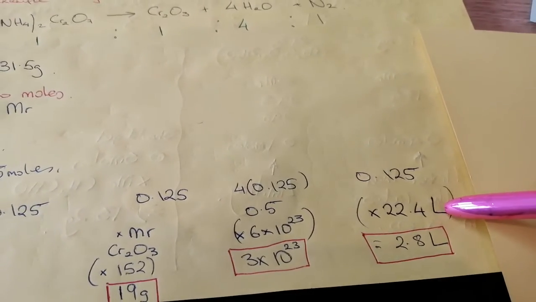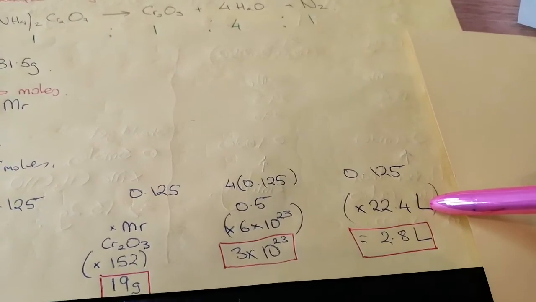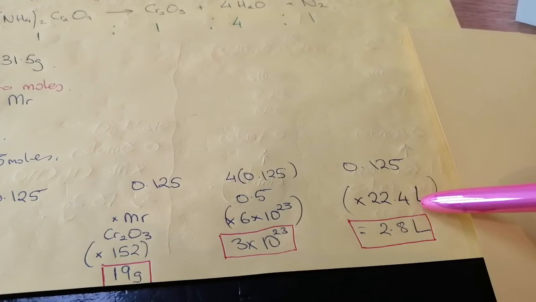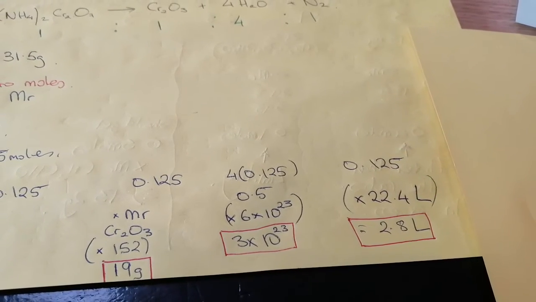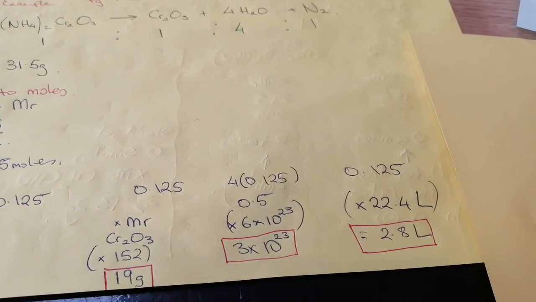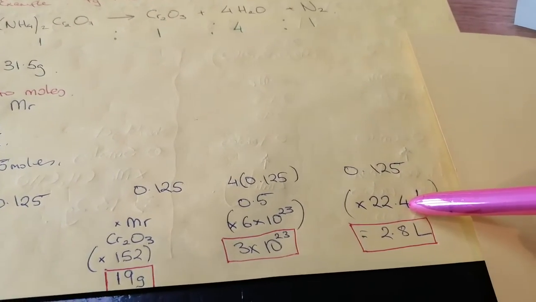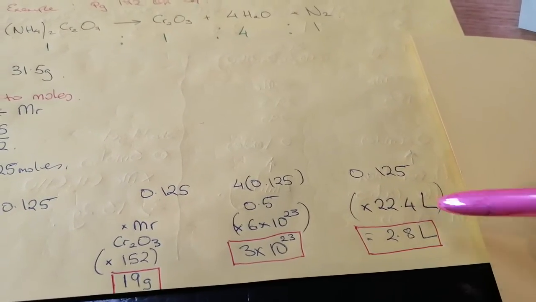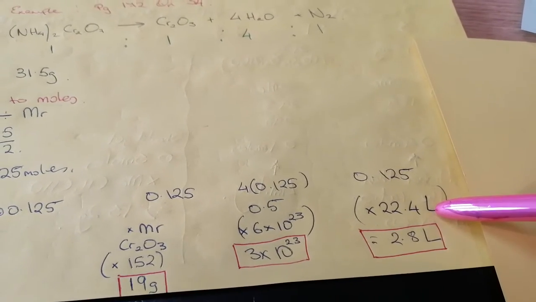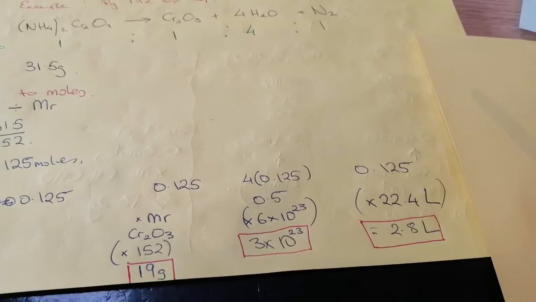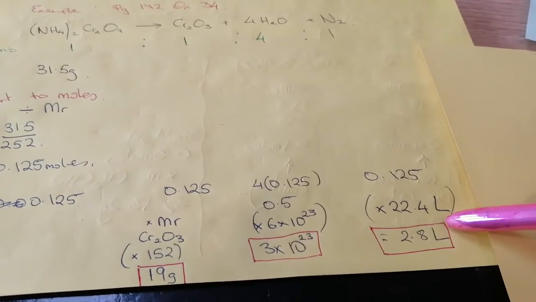If they asked at room temperature, guys, it's often given at the start of the paper. If they're ever asking about a gas at room temperature, it's usually 24 litres as molar volume at room temperature. But anyway, it's 0.125 times 22.4 gives us 2.8 litres. But as I said, if they're asking for room temperature, it will be on the front page of your exam paper. So always be careful of that.